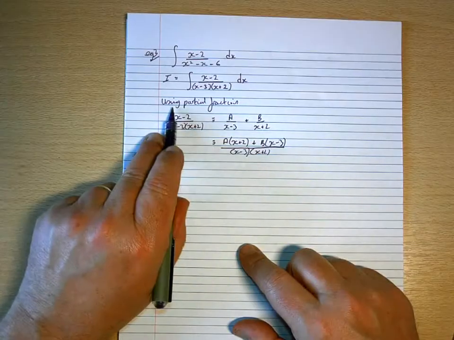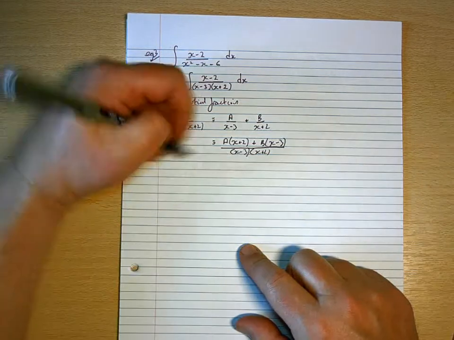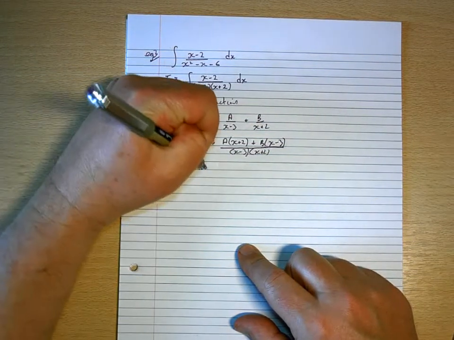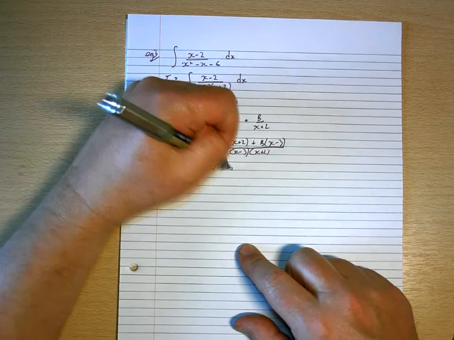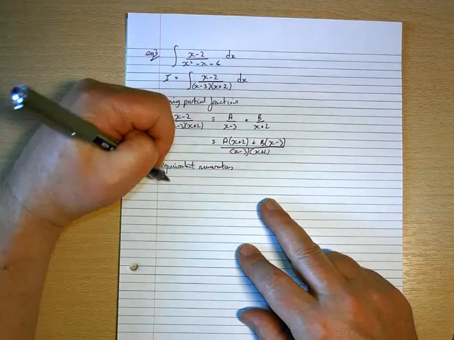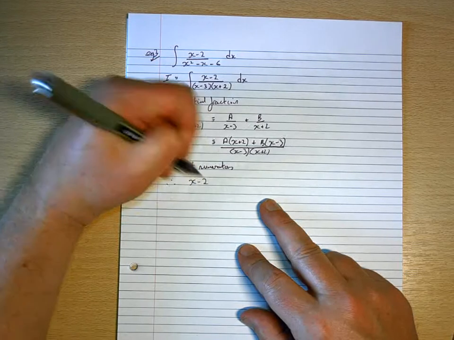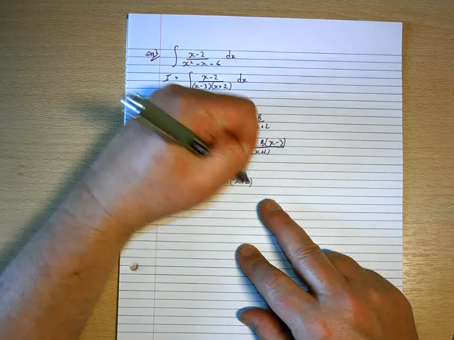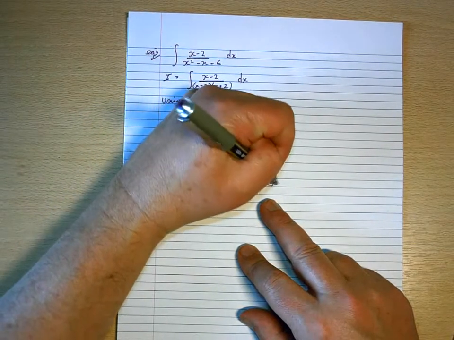The denominator is the same, which means the numerators are also equivalent. So that means that x minus 2 has to be equivalent to a(x plus 2) plus b(x minus 3).